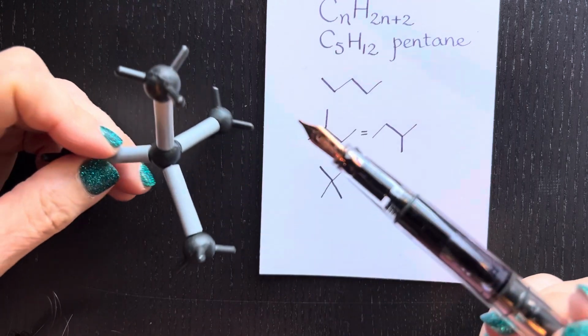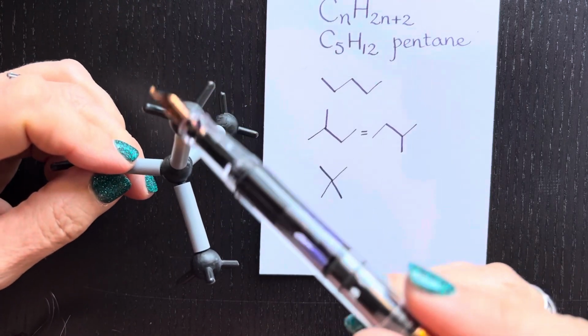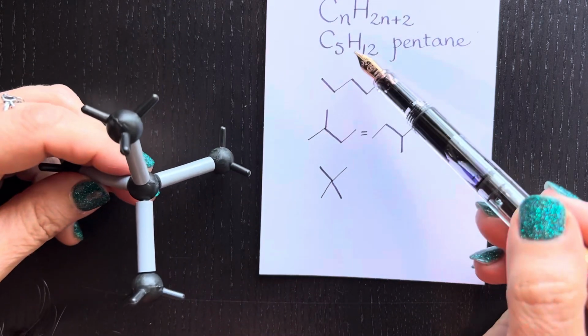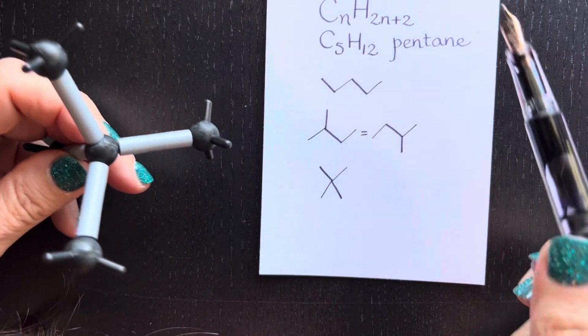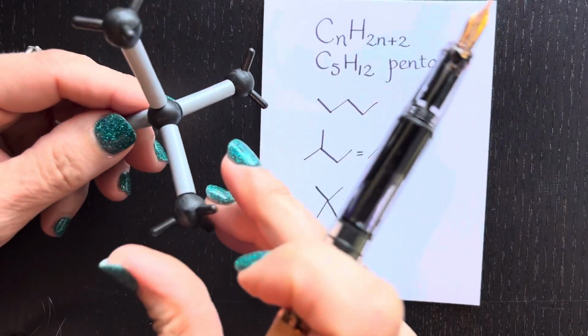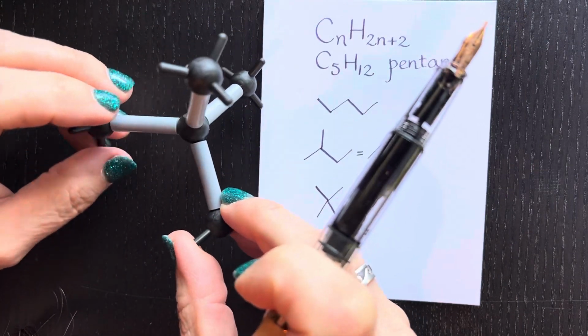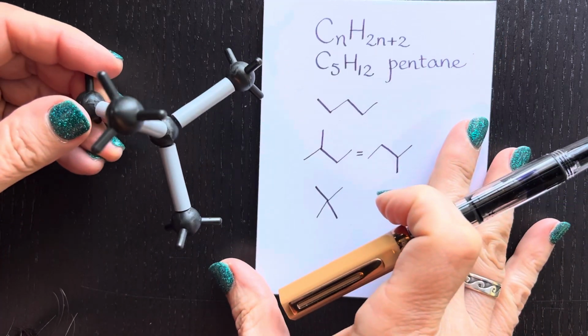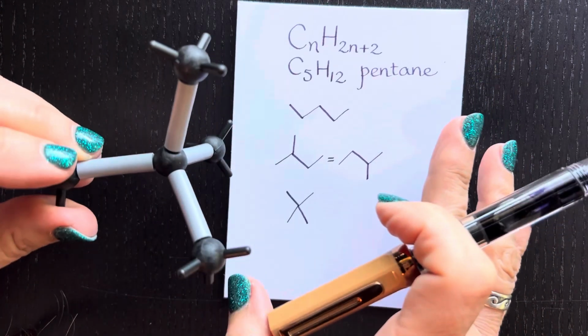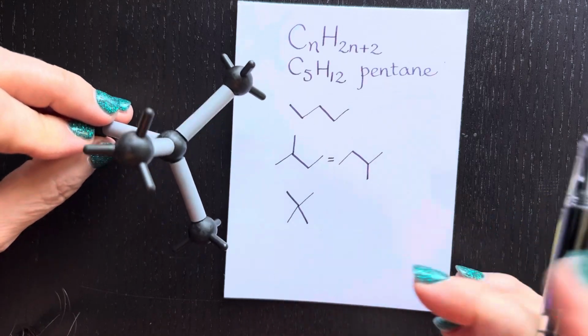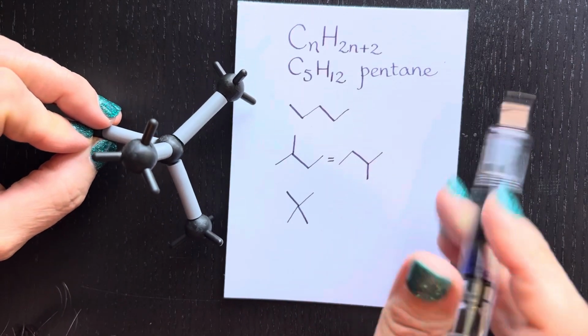So we've got 3, 6, 9, 12. There are the 12 hydrogens. So there's a very short, succinct overview of structural isomers with an organic alkane molecule, pentane.